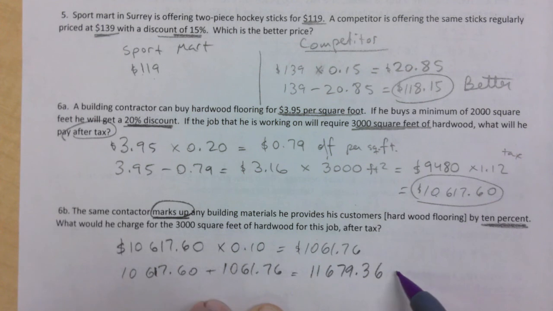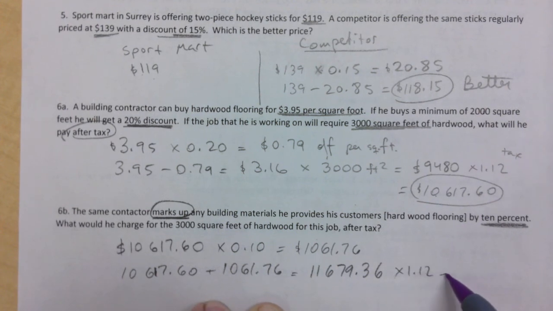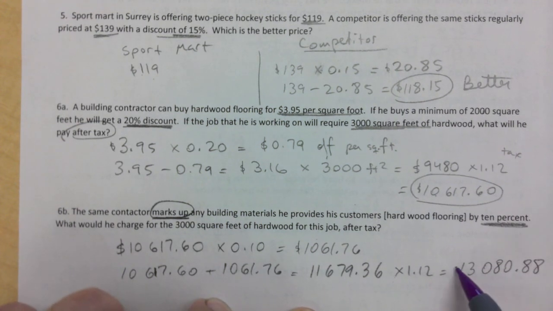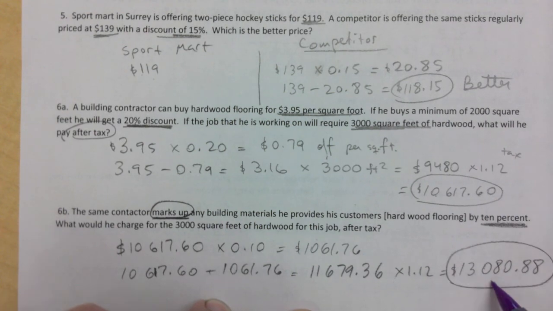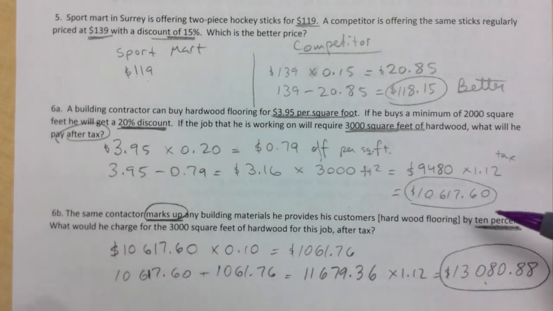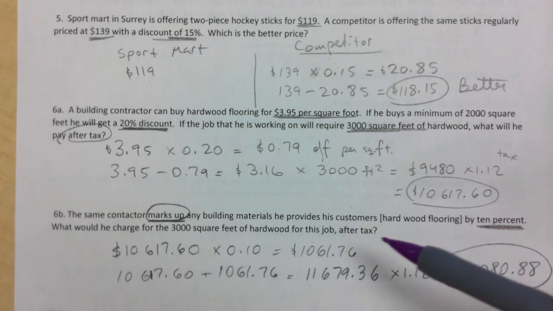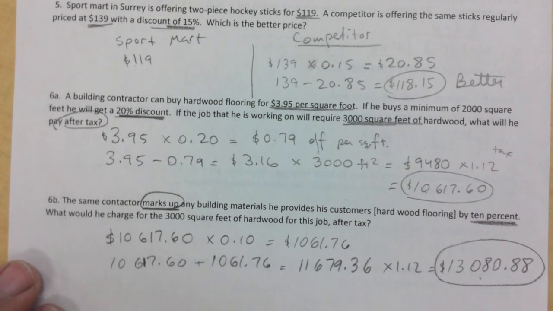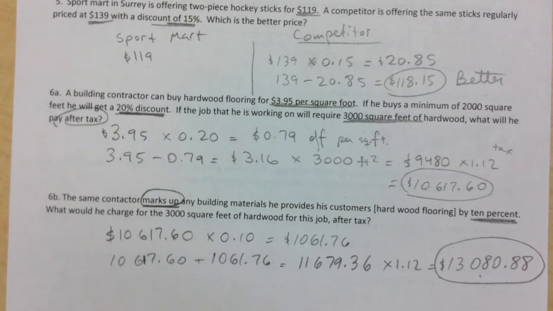And we're going to add taxes to that. So 1.12, it charges you taxes again. So that's 13,080.88. So that's what the customer would have paid. He adds 10% to that, has to tax the customer again, and there it is, okay?